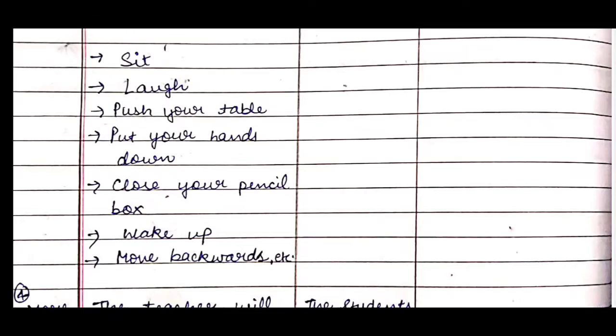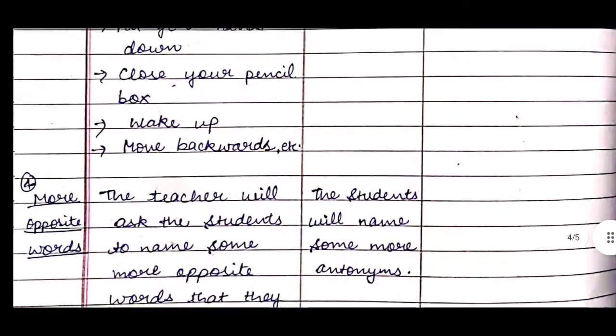Suppose the teacher will give commands like sit, so the students will stand. If she'll say laugh, the students will start to cry. If she'll say push your table, they'll pull their table. That is how they'll play this game. So next is put your hands down, close your pencil box, wake up. Then move backwards. So she'll give these commands and it will make class more interactive and easy for them to understand the concept.